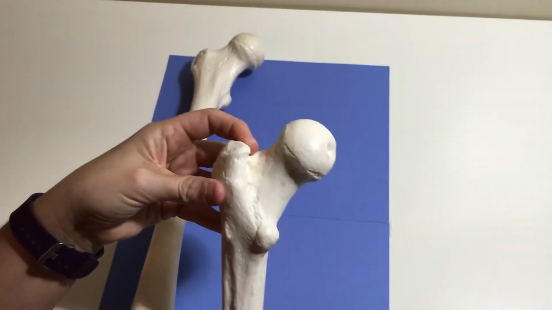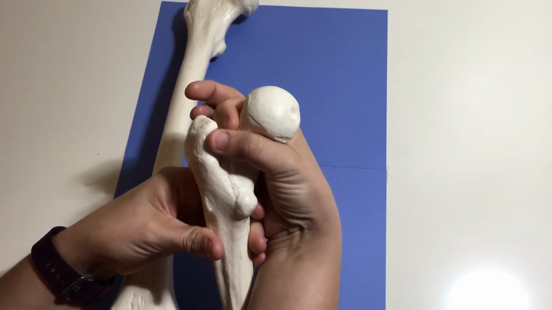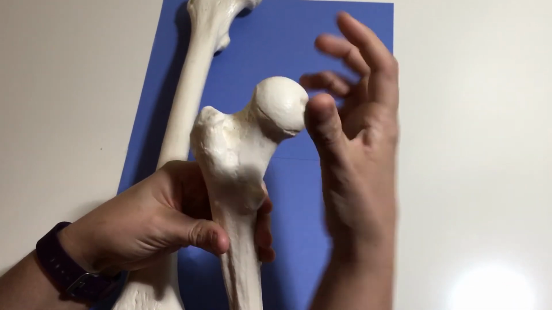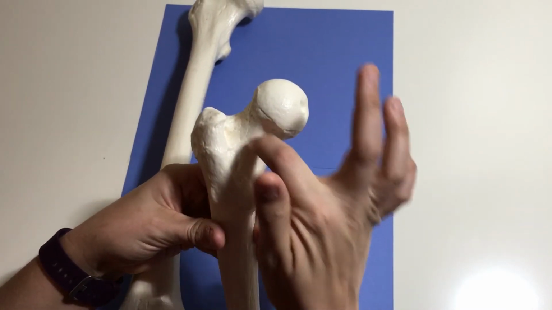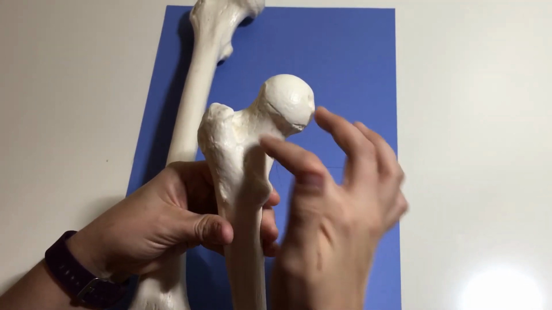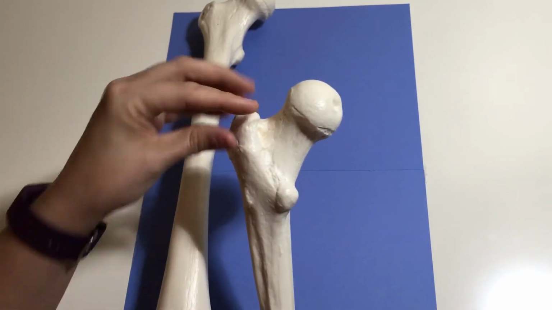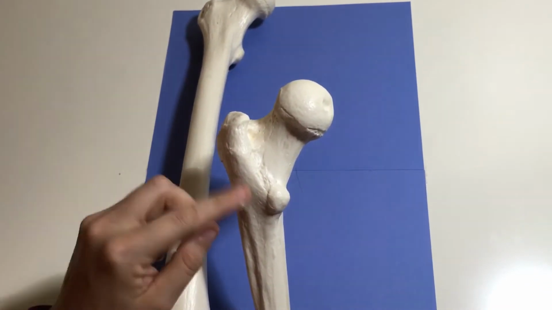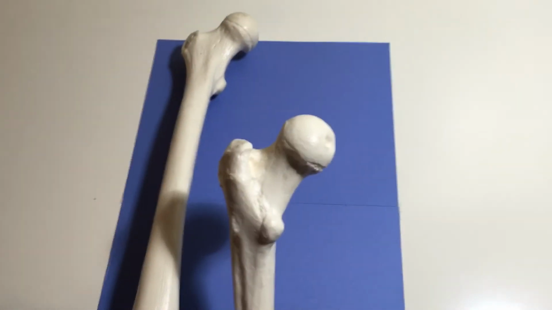If we look at the posterior side, I'll point out a few structures. This cylindrical region connecting the head to the rest of the femur is the neck. These rough processes that jut off are called trochanters. This is the greater trochanter.